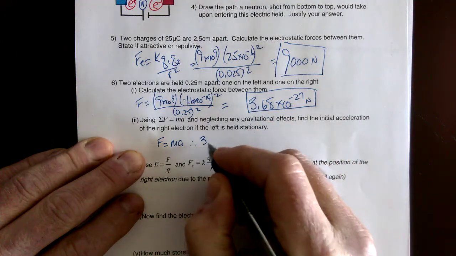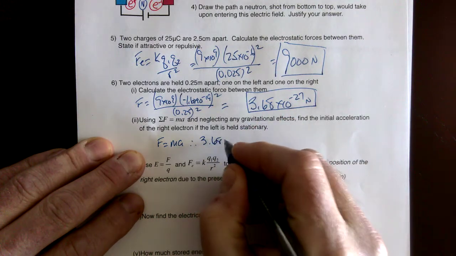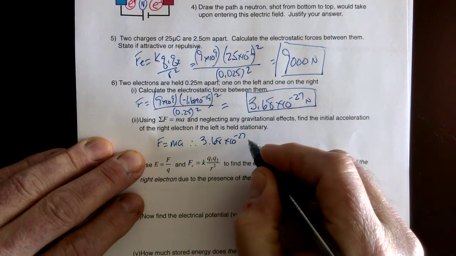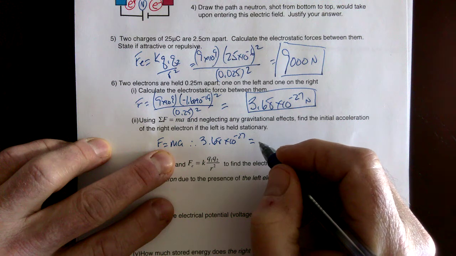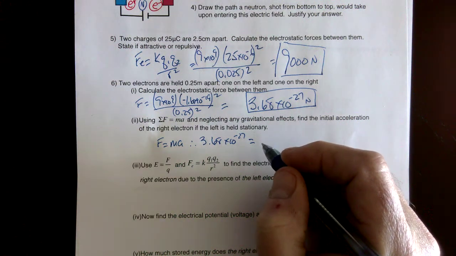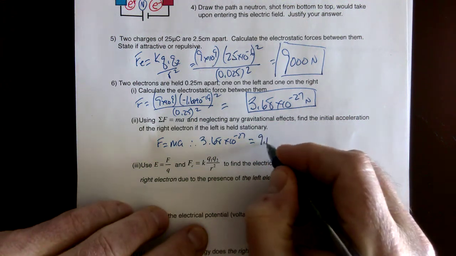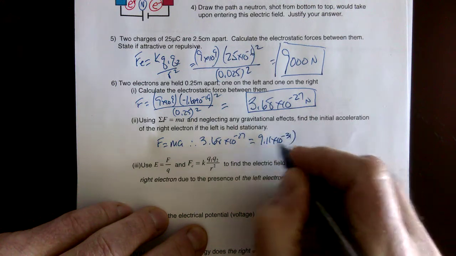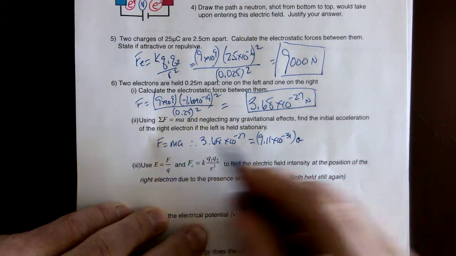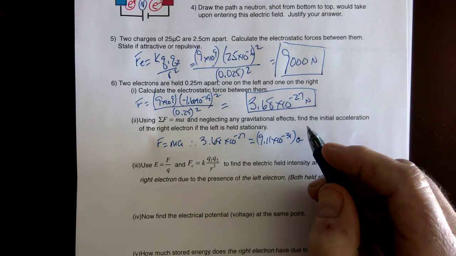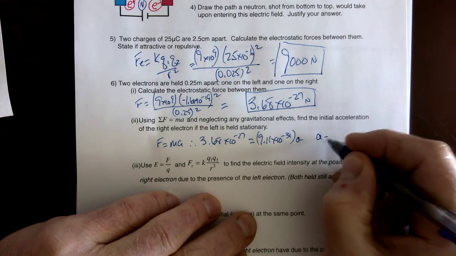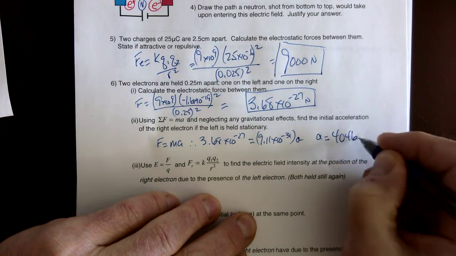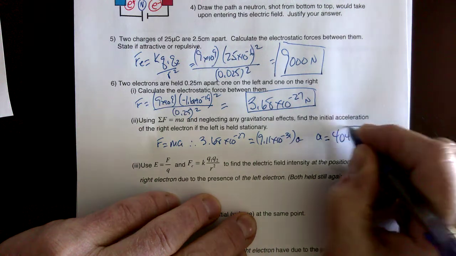Force was 3.68 times 10 to the minus 27 equals the mass, which I'm going to look up, 9.11 times 10 to the minus 31 kilograms, that's the mass of an electron, times a, divide over. What do you get? A big number. a equals 46.5 meters per second squared. That's a heck of an acceleration.